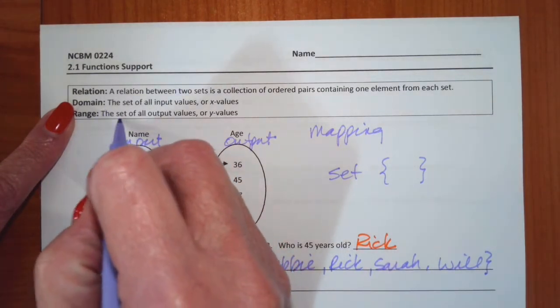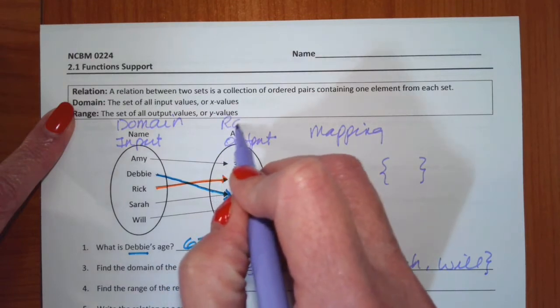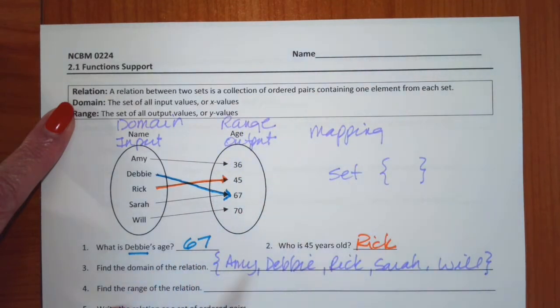So this is the domain. And then this is going to be our range. To find the range, again, I open my set brackets and I just list the elements: 36, 45, 67, and 70.